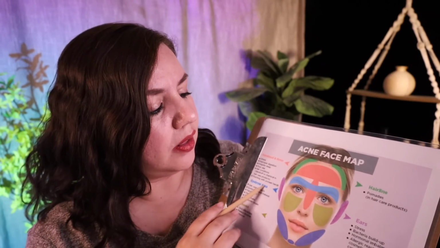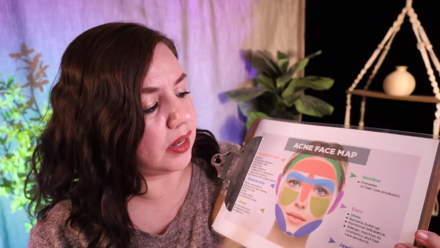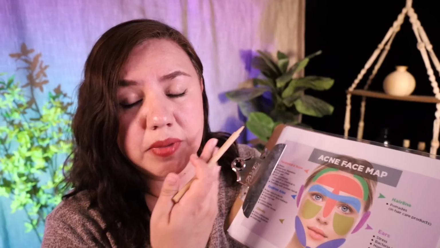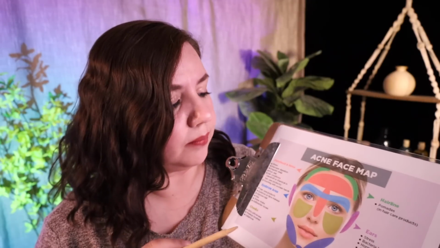Let's remember that the face map that we have here has a connection with all of our body, telling us where the problems are mostly located depending on how the problem is in that certain part of the skin. Normally we know this when there is acne present or there are other problems on the surface of the skin.